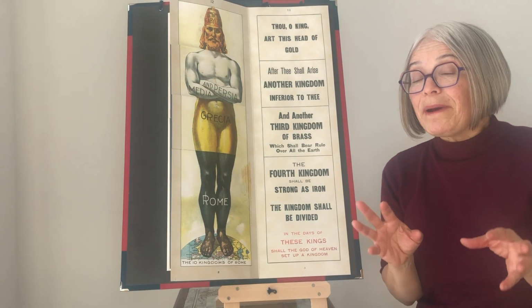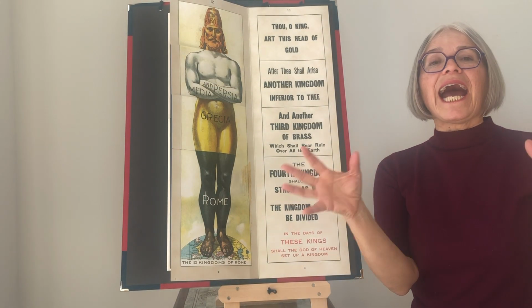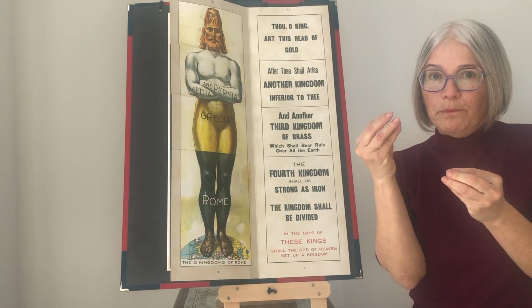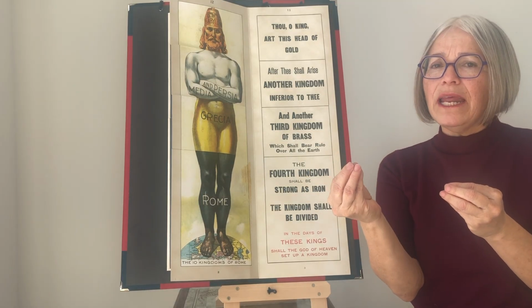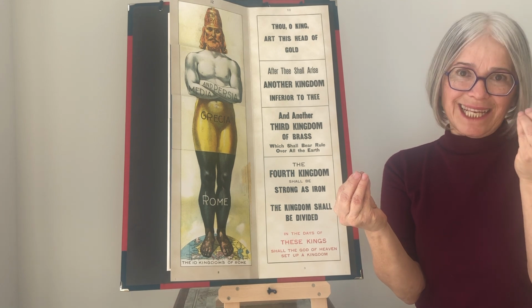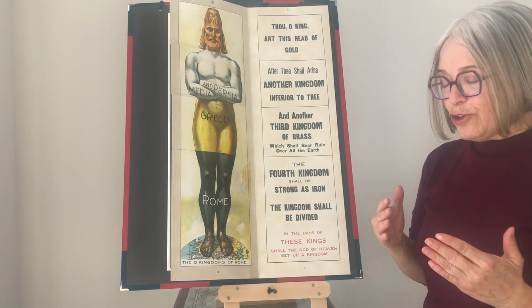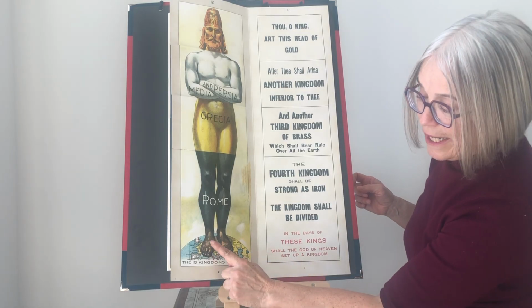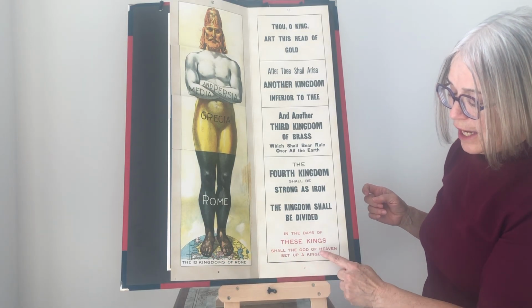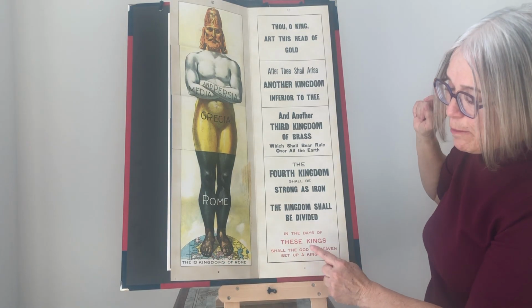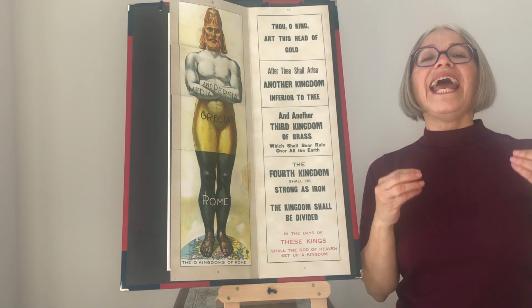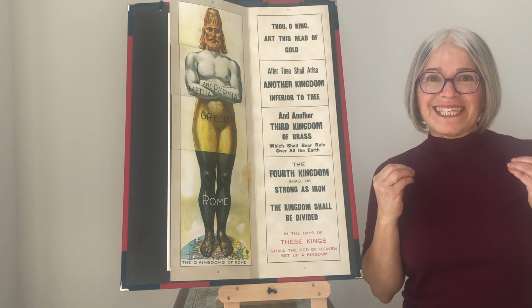And we learn by reading Daniel 2 that iron and clay never mix. So it has a bit of strength from the iron, but is weak as clay. And Daniel chapter 2 finishes by saying, in the days of these kings, right here, shall the God of heaven set up a kingdom that will last forever and ever and ever.